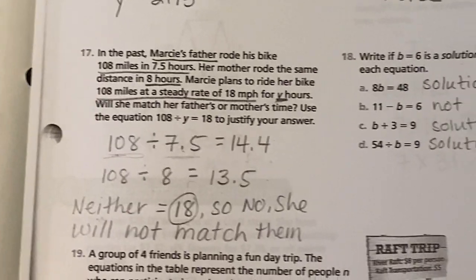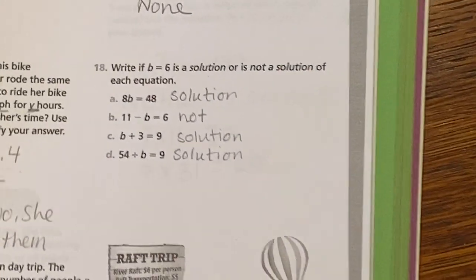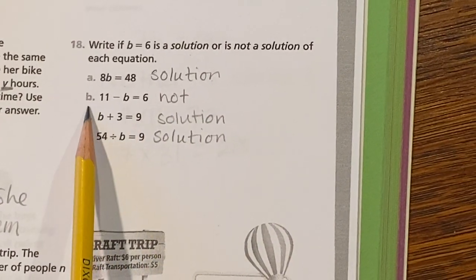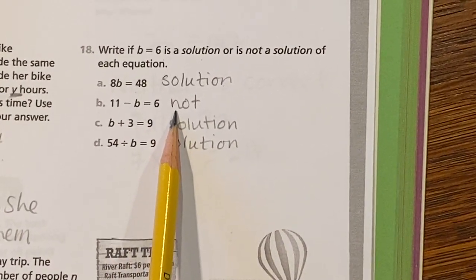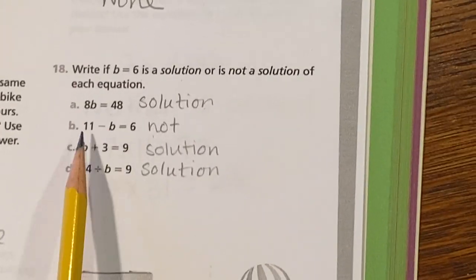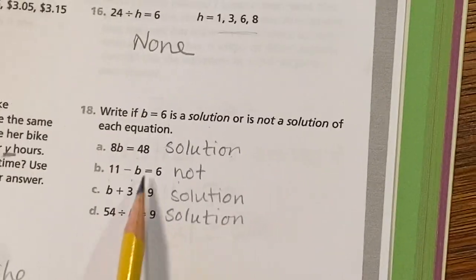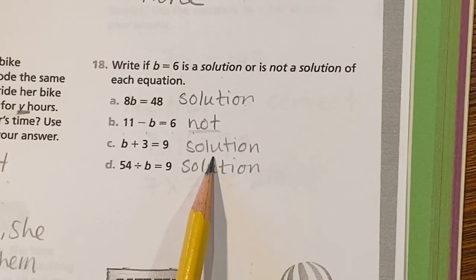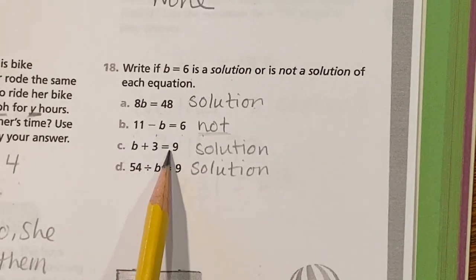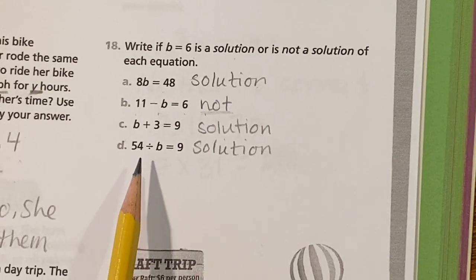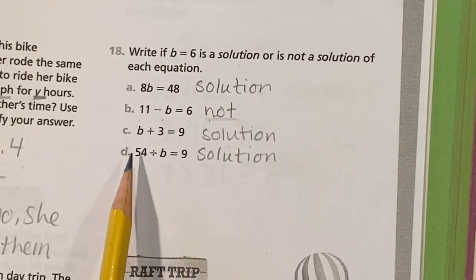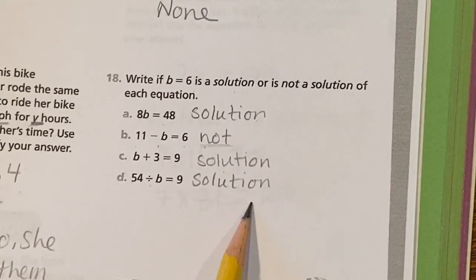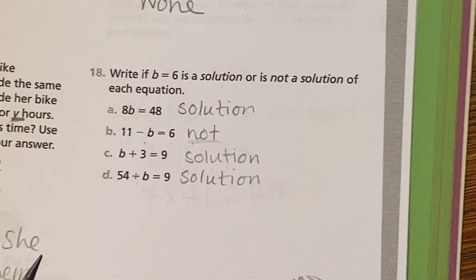Now let's look at 18. A, that's a solution. B, not a solution, because if b is 6, then it would be saying 11 minus 6 equals 6, which is not true. C is a solution because 6 plus 3 equals 9. And D is also a solution because 54 divided by b equals 9. So those are solutions too.